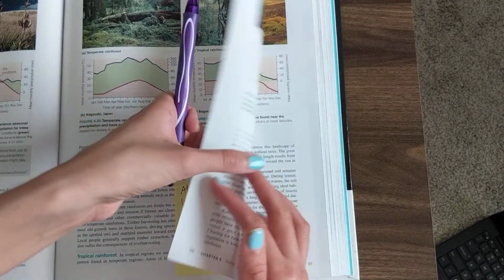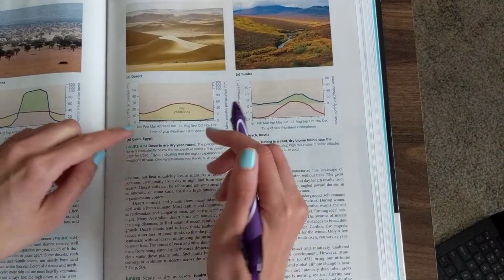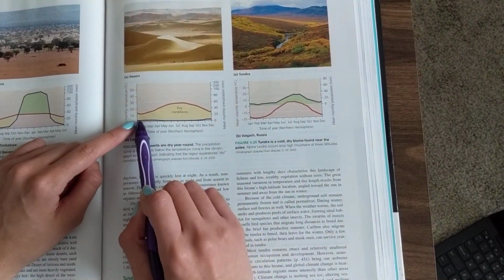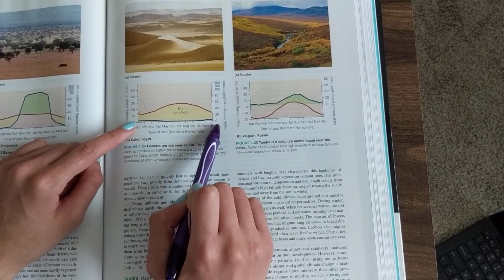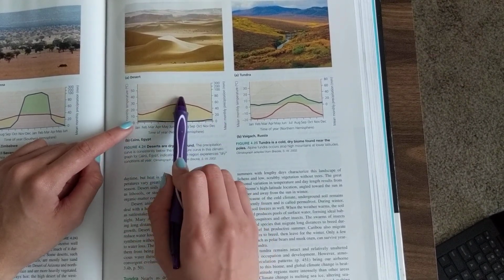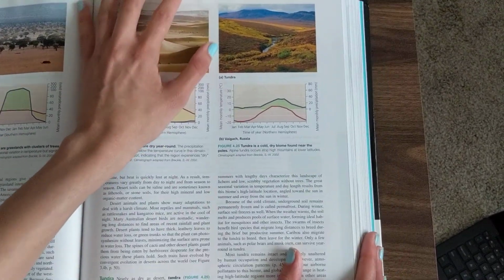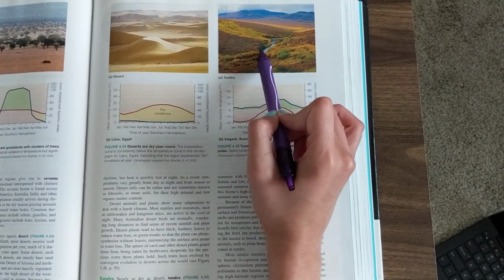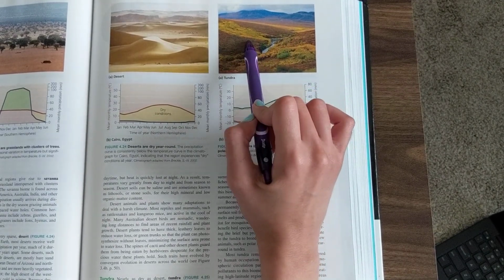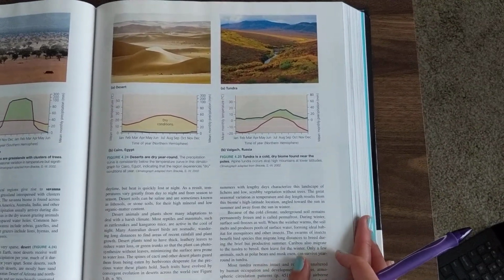There is a desert, which has almost no precipitation, and is pretty dry, hot year-round. Temperatures peak in the summertime. Tundra is dry like a desert, but it's cold, and you'll see that there is mostly shrubs. There aren't tall trees because they require more precipitation.